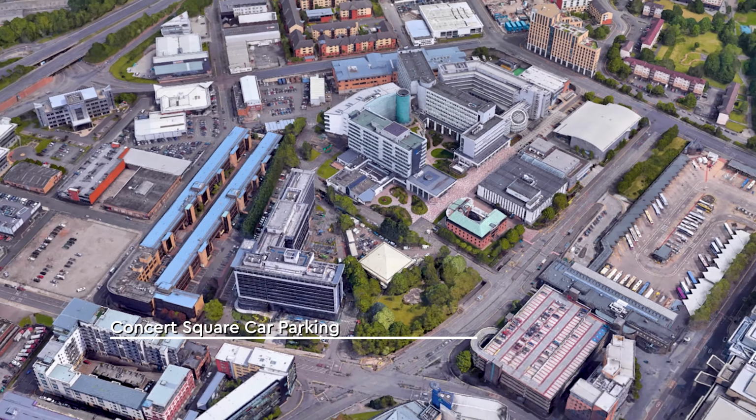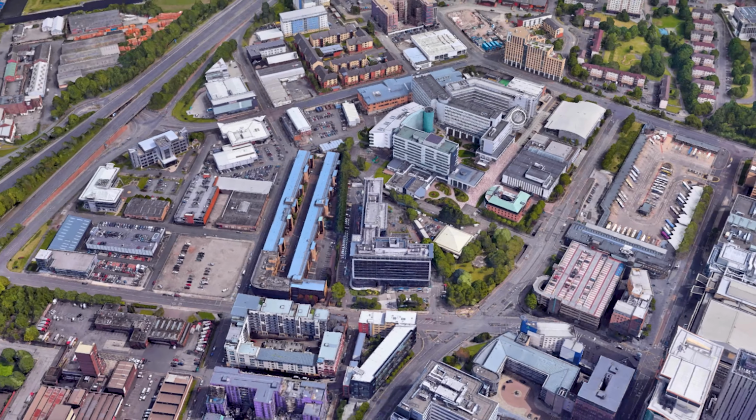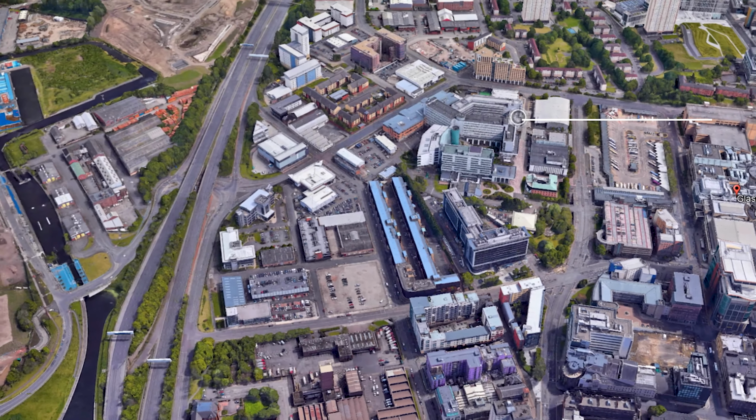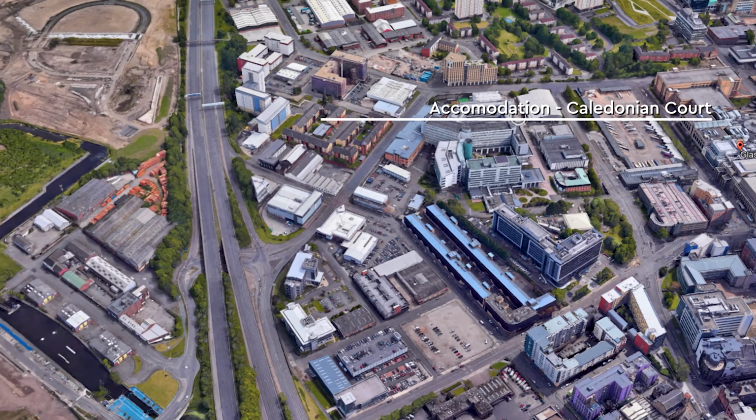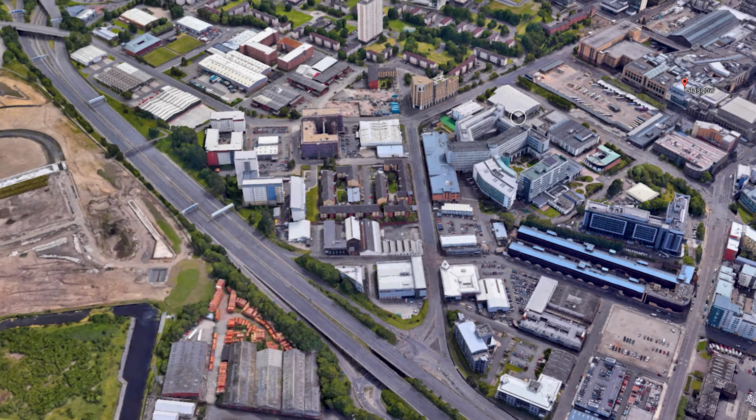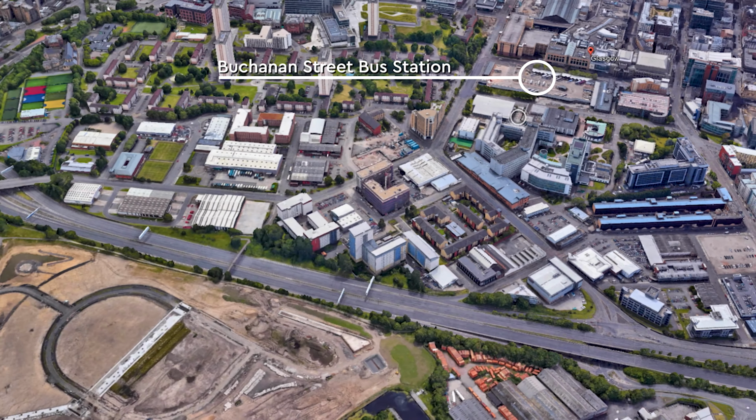Across the road from GCU, you'll find the Concert Square car park. It's £8 a day to park here. And at the rear of GCU, you'll find the accommodation. If you're staying in accommodation, you'll find this on the Sunday. This is called Caledonian Court.